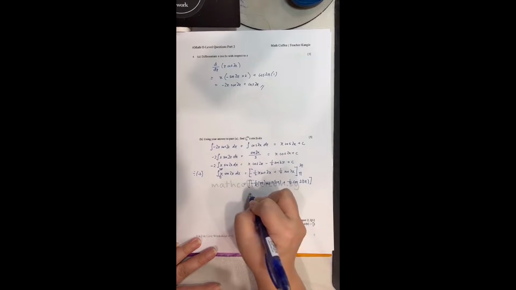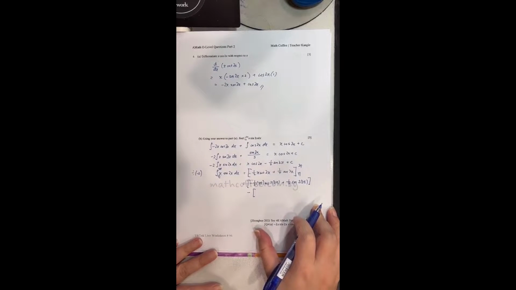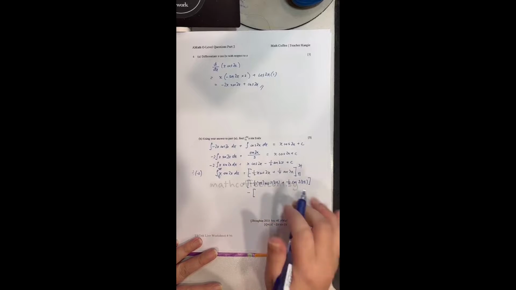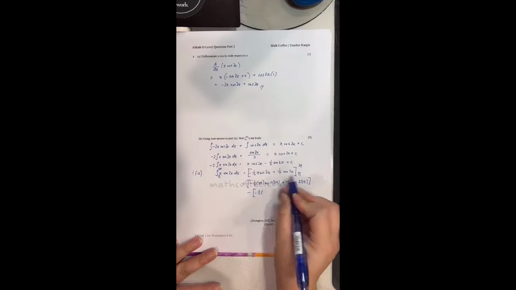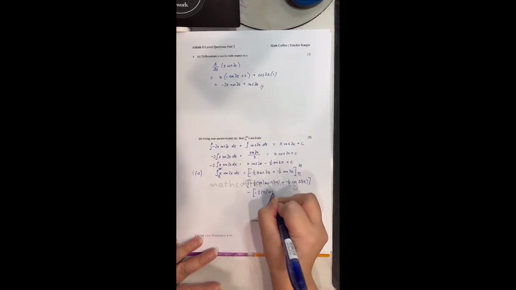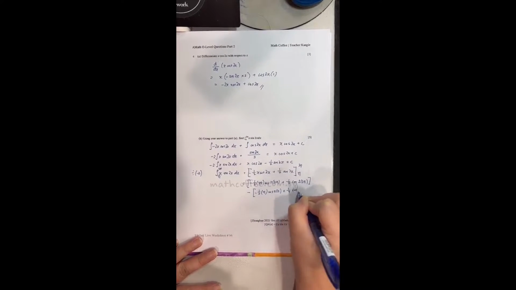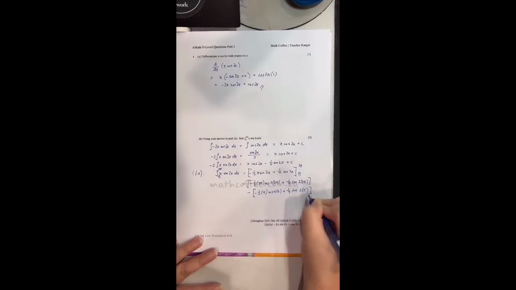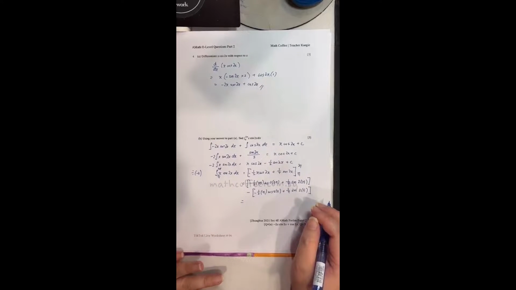Okay. Subtract. Okay, so minus half. Now I'm going to sub in pi. So pi cosine 2 pi plus 1/4 sine 2 pi. Yes, constant doesn't apply when there's a limit.